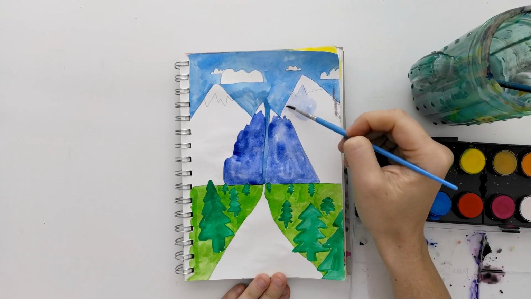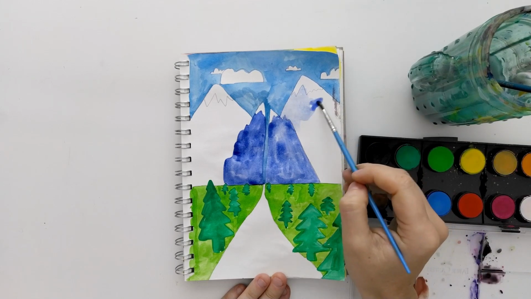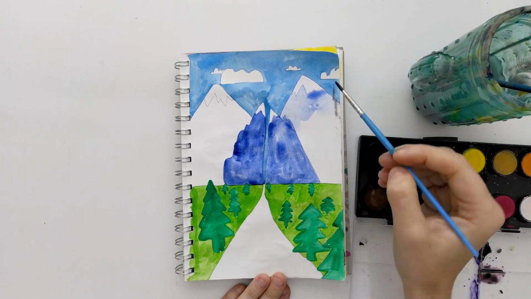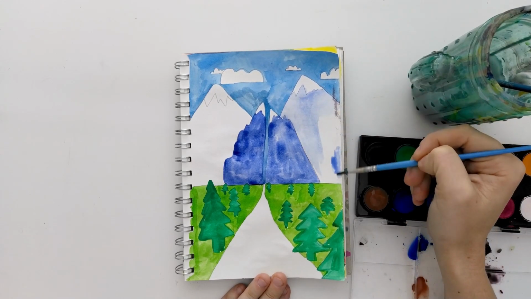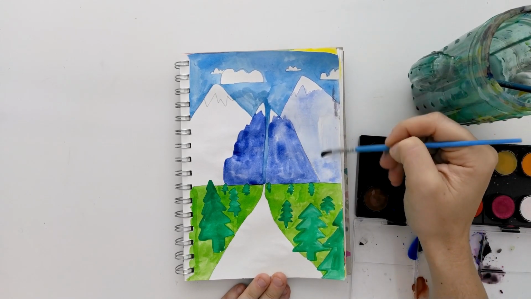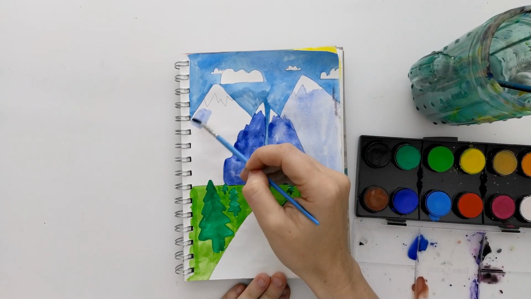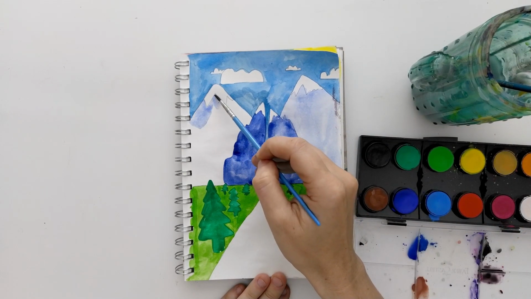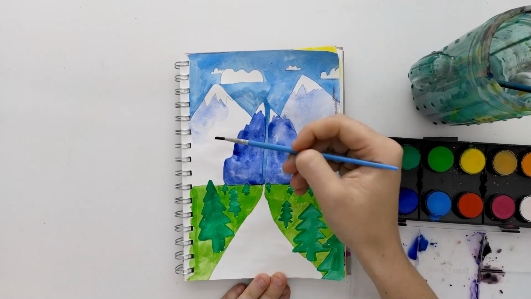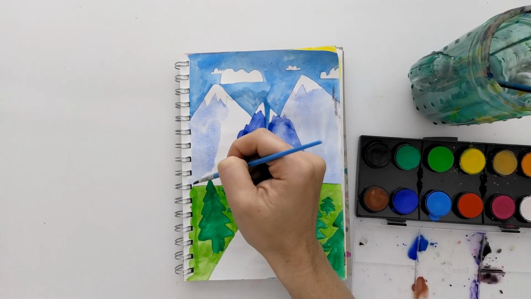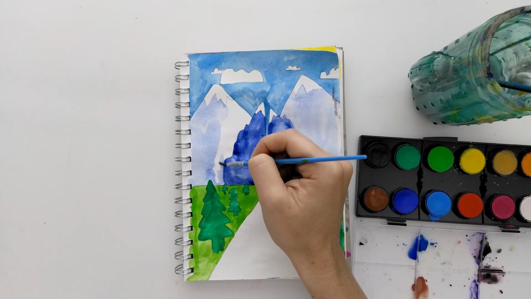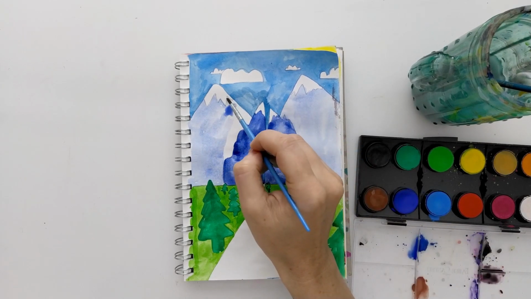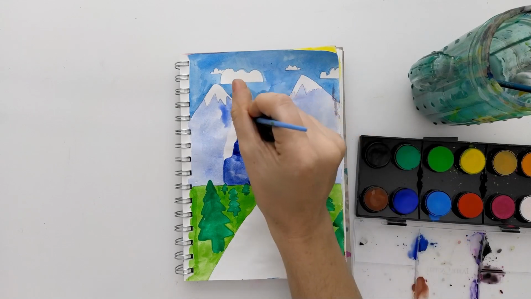To give the illusion that my mountains are vanishing off into the distance, my two front mountains I'm painting quite a dark blue, and then the mountains behind them I'm painting a light blue. Next time, have a look at the mountain ranges in your area and notice the colors and how they change as they get further away. Are they getting darker or lighter? Are they green or do they turn to blues and purples? How does it look in your area?